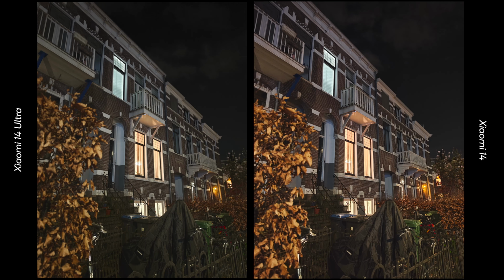Starting with this shot. Apart from some color differences, the 14 clearly has a bit of the warmer tone. Out of the two, well, they have a similar approach. And in terms of depth, you can see that on the bush on the left side, there's a little bit more depth on the 14 Ultra because of using, of course, a larger sensor.